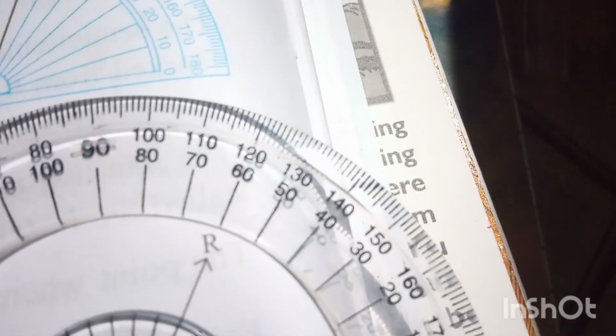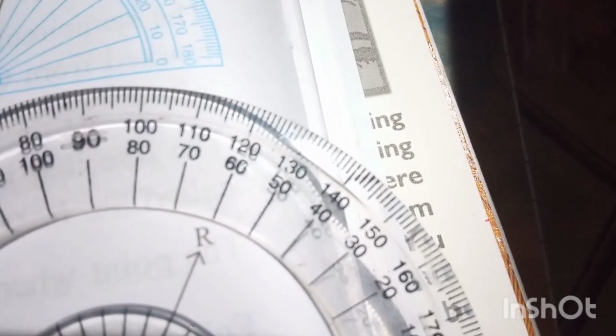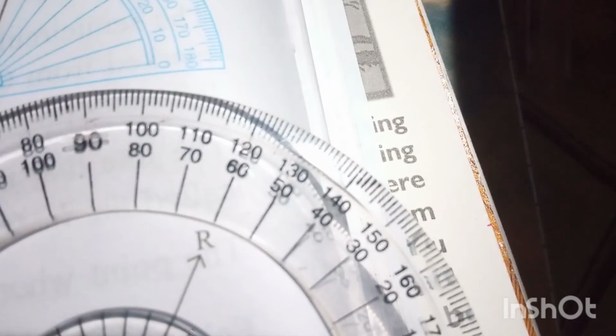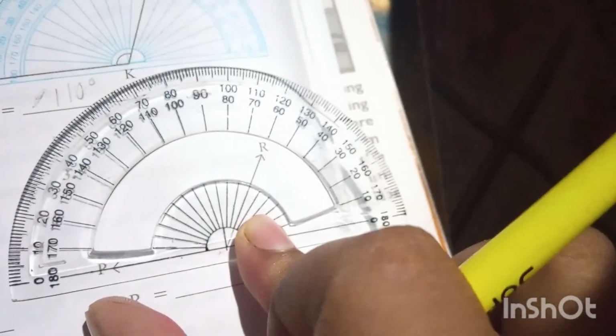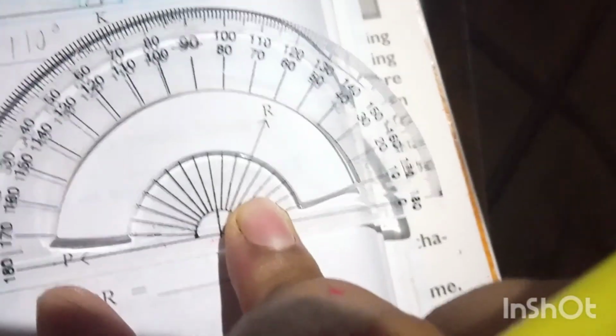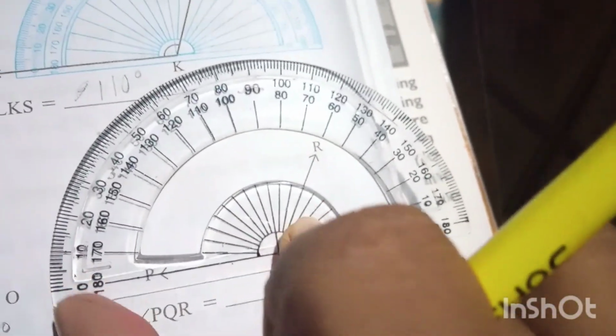Now which one should we write, 60 or 120? Because it's showing two measurements, one is 60 and one is 120. So how to measure it correctly? First of all, look at the 0. Which way is the 0? Is our baseline pointing toward this 0? No. This head of this P is showing this 0. So we have to start counting from this side.